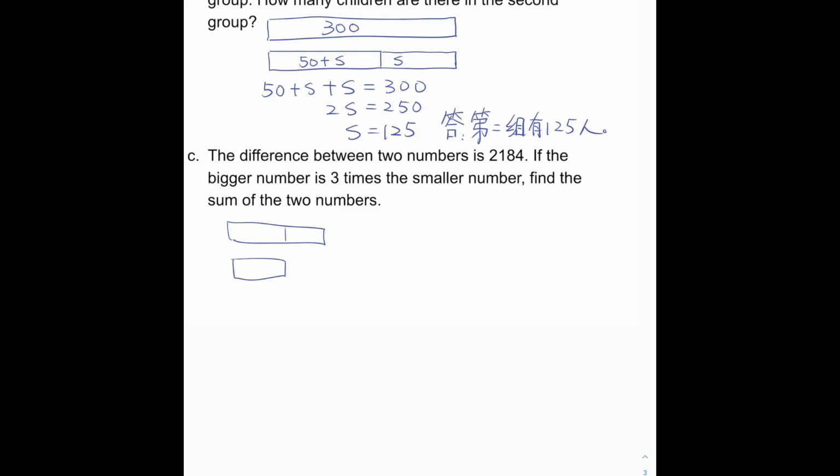And the big number is 3 times the small number. So this is the big number, this is small number, and big number is 3 times, so 3s. Or you can write it like s, 3s. And the difference is actually 2s, is 2184, right? So we can know the small number, how many?